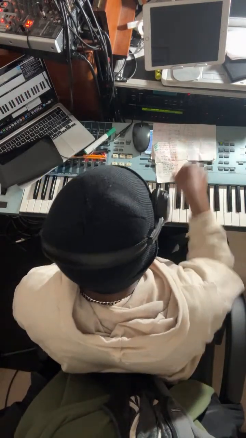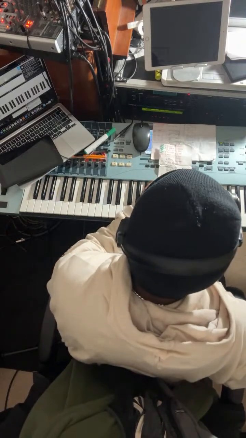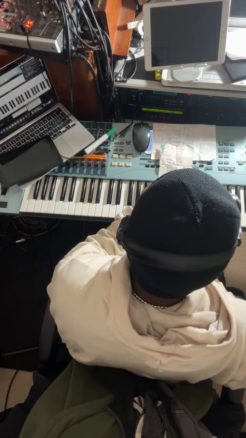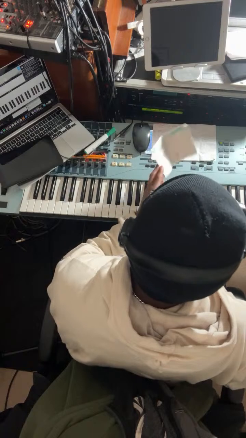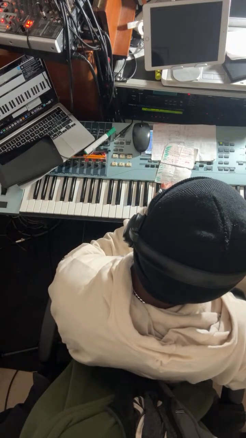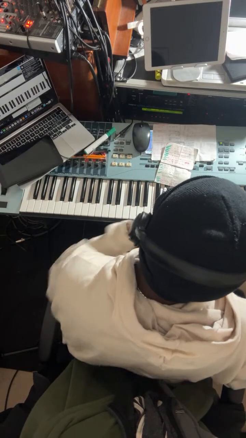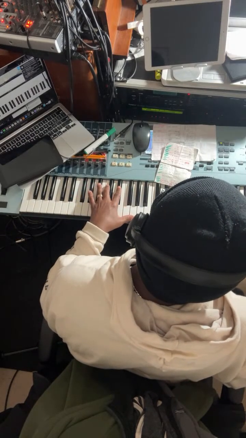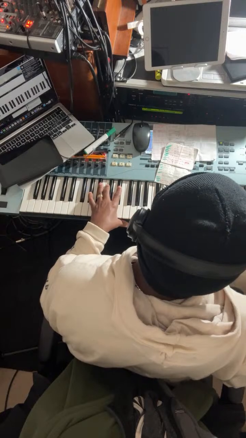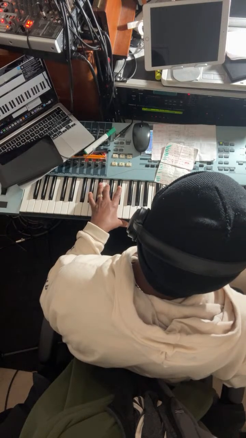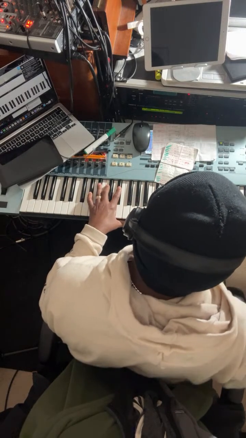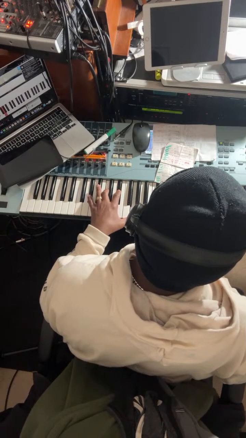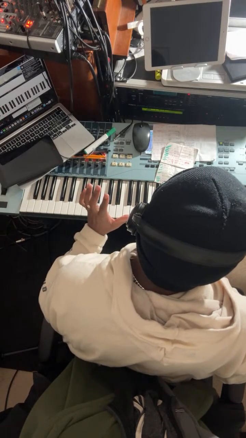The question in my mind is, did I actually put that chord in my book? I think I did. Let me see. So that will be the major 7 in the right hand and the secret sauce chord. Did I put that there? Major. Let me see which one I did.